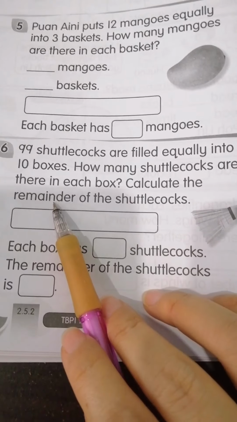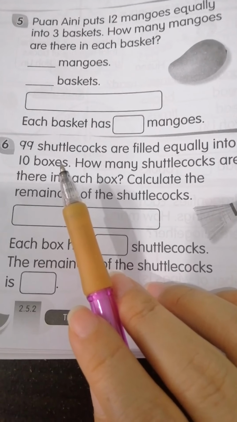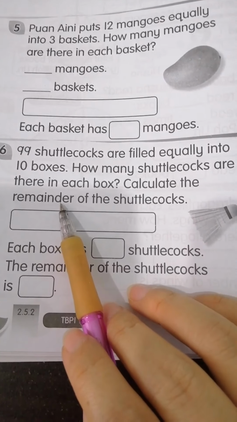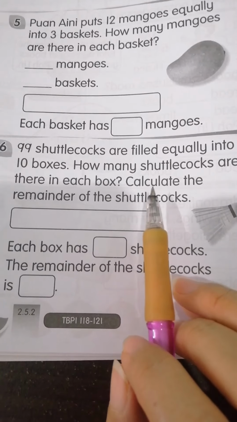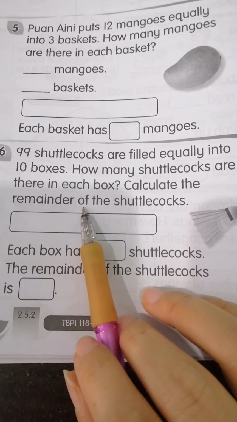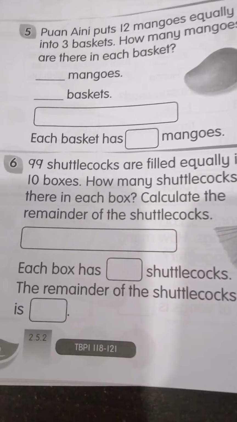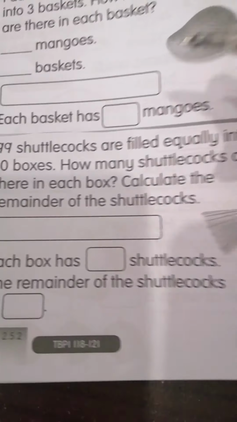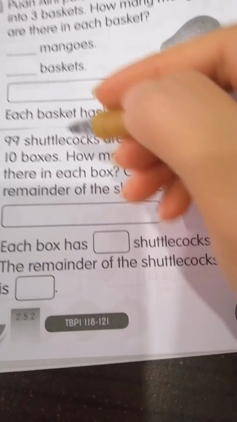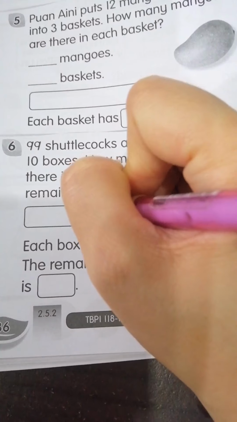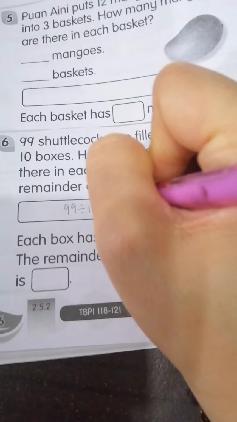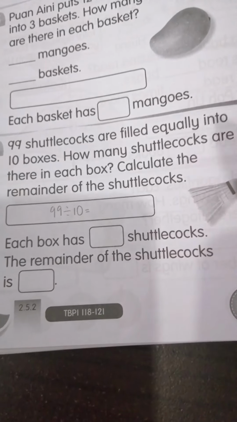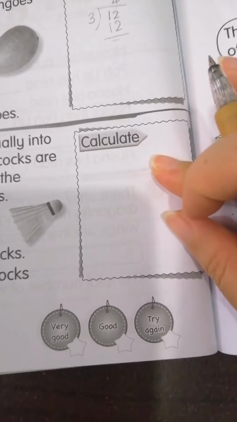Calculate the remainder. This one has remainder because we cannot divide it in a whole, secara penuh. Okay, so we have remainder. Later on I will calculate. Okay, calculate the remainder of the shuttlecocks. So how to write the number sentence again? Same also. 99 divided by 10. We write the number sentence first. 99 divided by 10 equals to, okay, we have not come up with the answer yet. Later, so we do the calculation first.